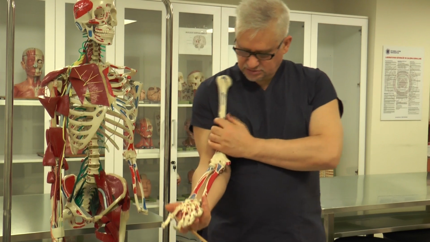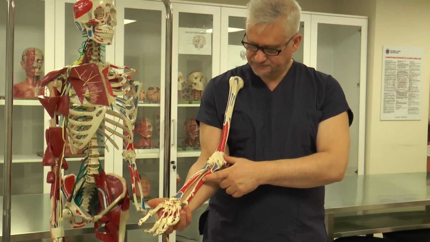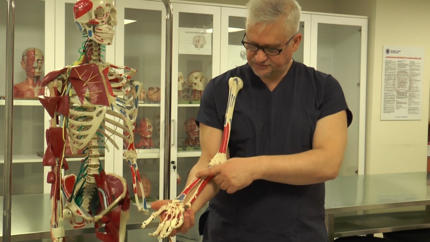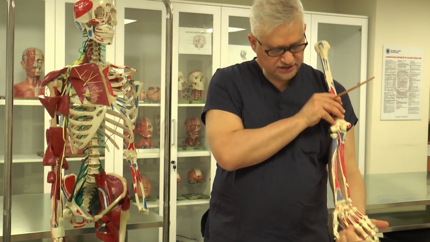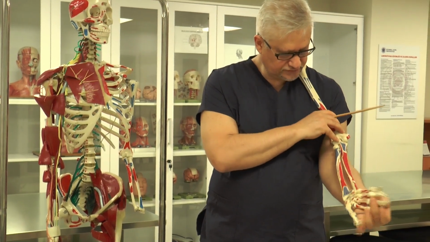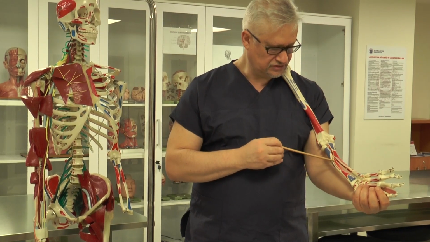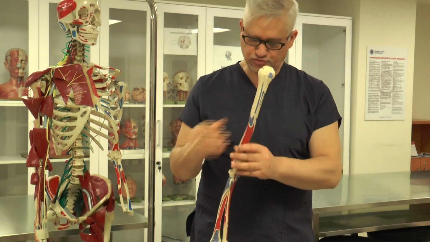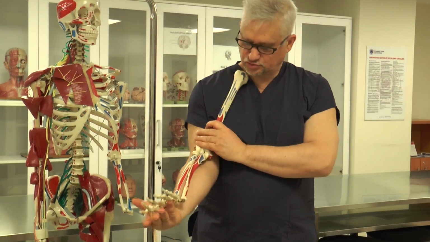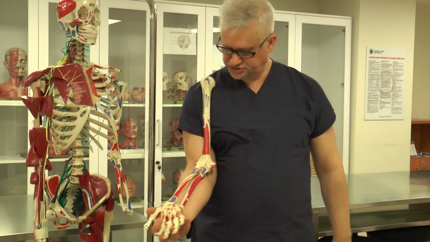Because the ulna should be located on the medial side, and the radius is on the lateral side. If I put it like so on my left side, it won't fit, because now the radius is on the medial side. That's not correct. It should be on the lateral side. So this is my right upper limb, and this is the proper position here.